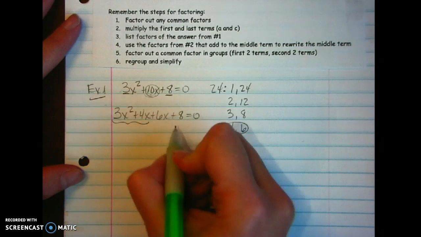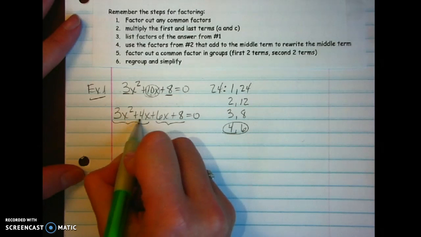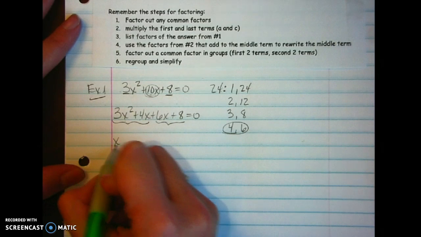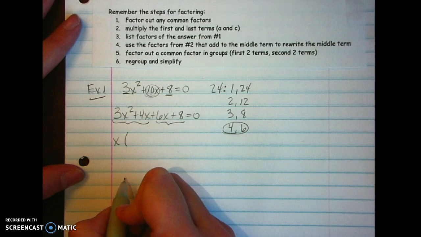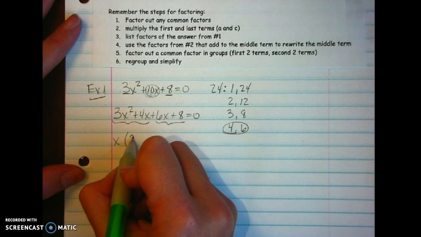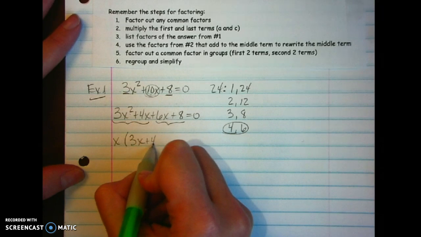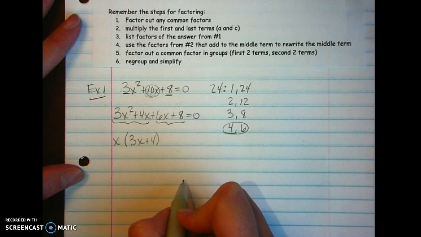Then I'm going to look at these in two groups. The common factor for 3x squared and 4x is an x. I'm going to divide each term by x. 3x squared divided by x is 3x. 4x divided by x is 4.